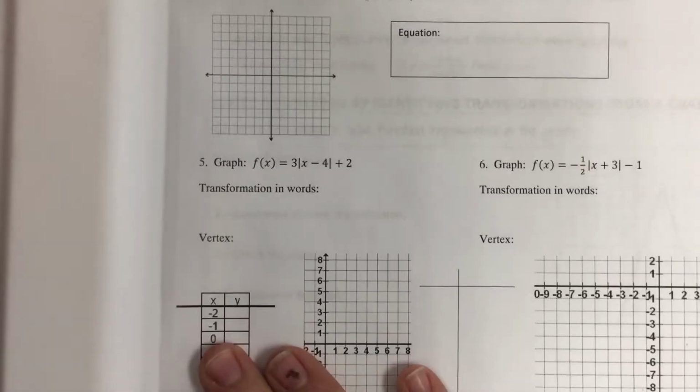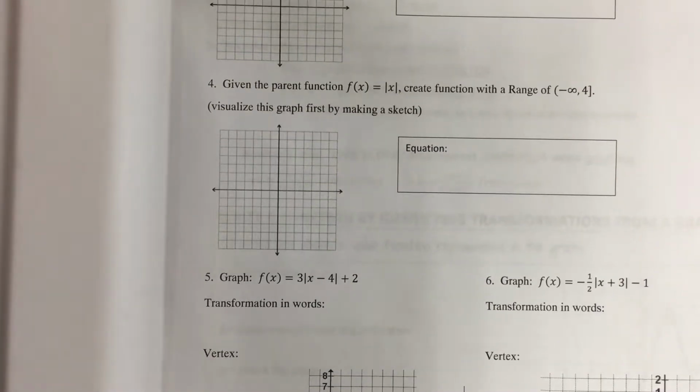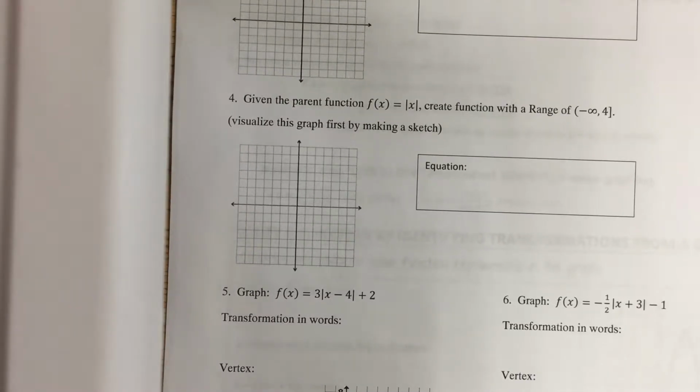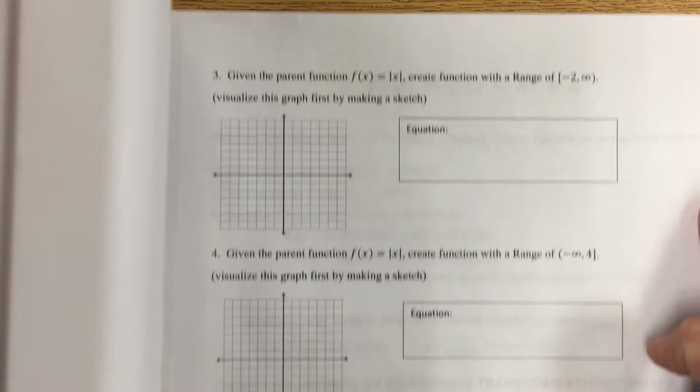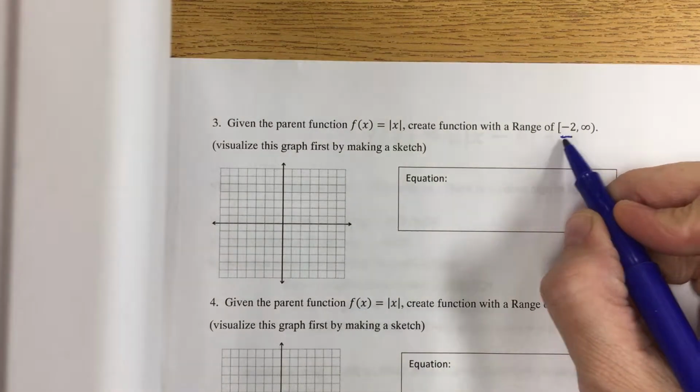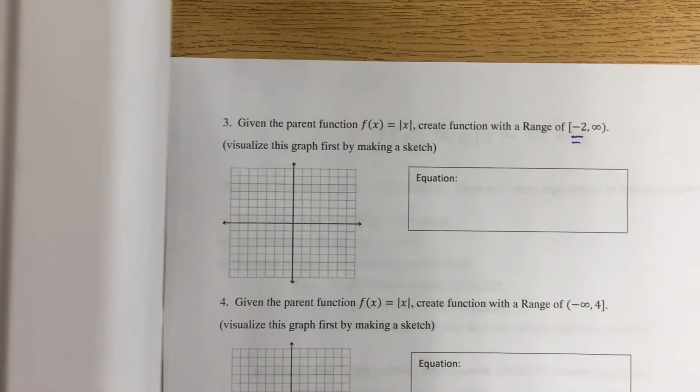Here we go for our next one. Number 3. Given the parent graph, f of x equals the absolute value of x, create a function with a range of negative 2 to positive infinity. Oh man, what does that mean? That means the lowest value I get for my range is negative 2.